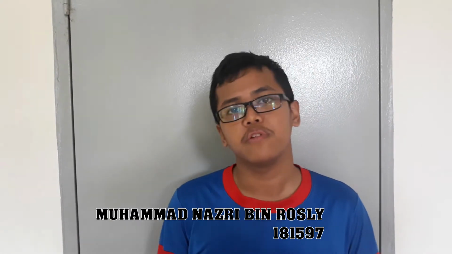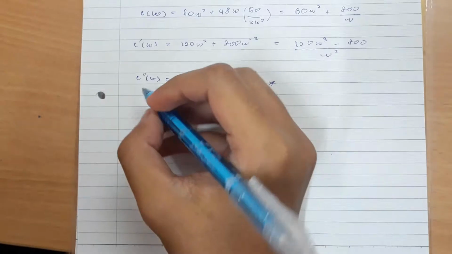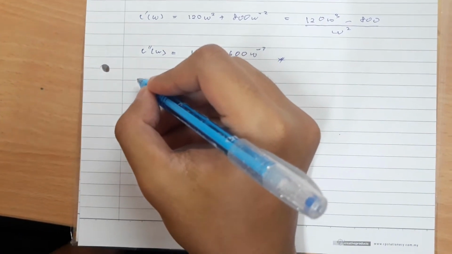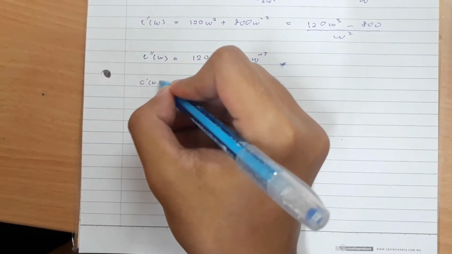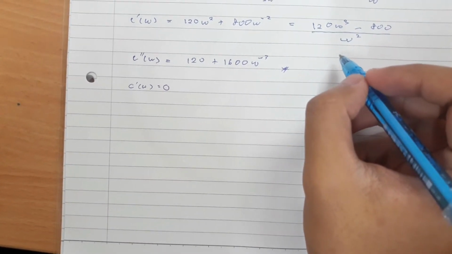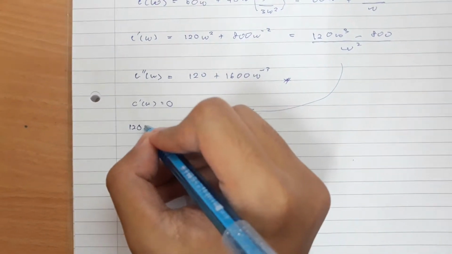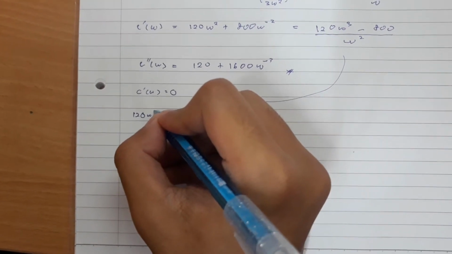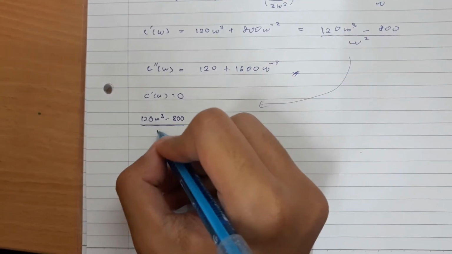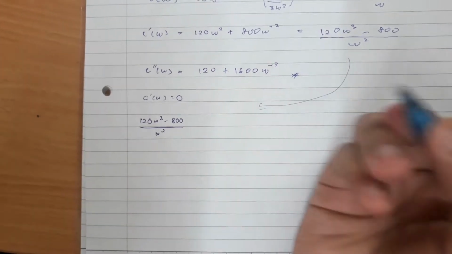My name is Muhammad Nazri. I will calculate and find W from the first derivative. As we know, to get the minimum value, we must set the first derivative equal to 0. So we take the first derivative from our last equation, 120W cubed minus 800 divided by W squared equals 0.